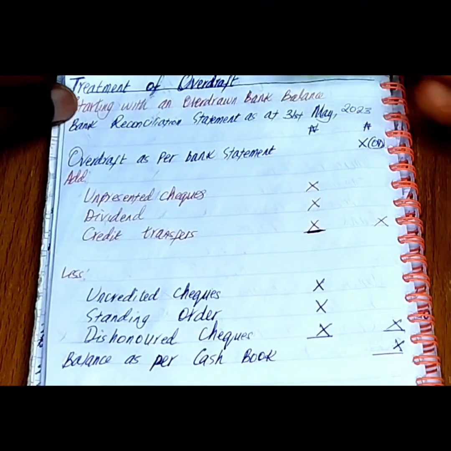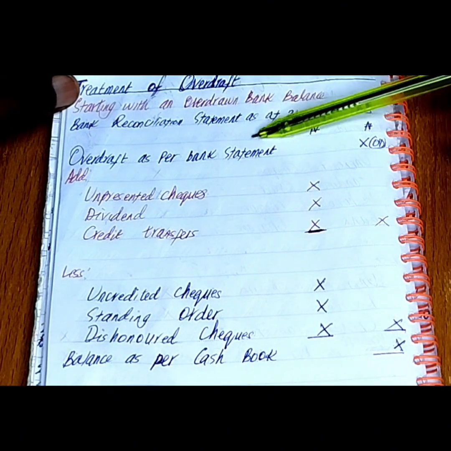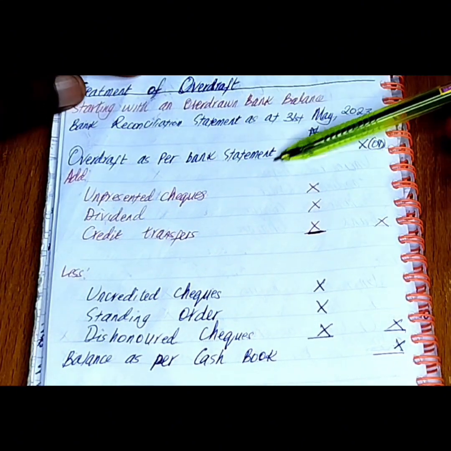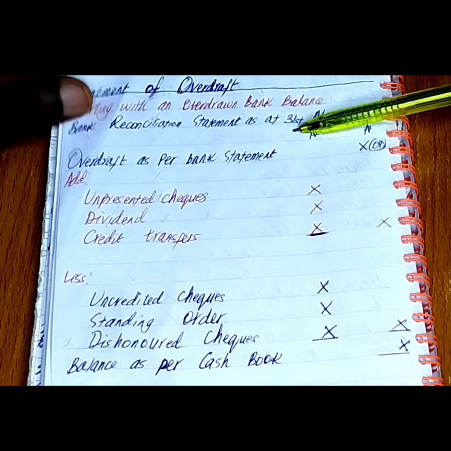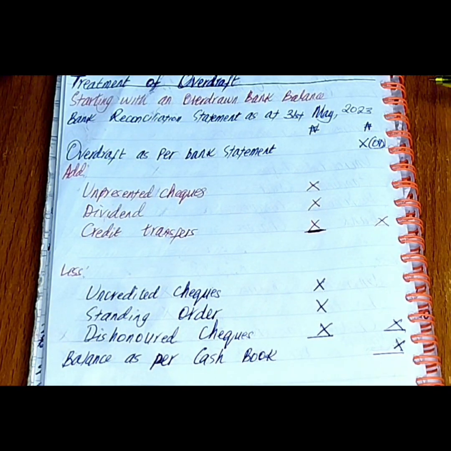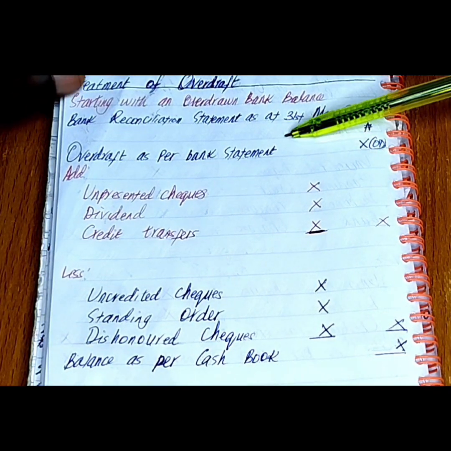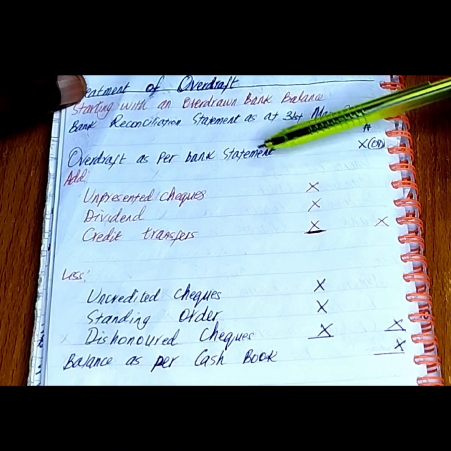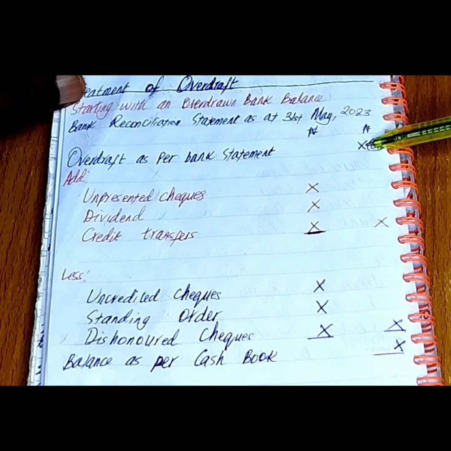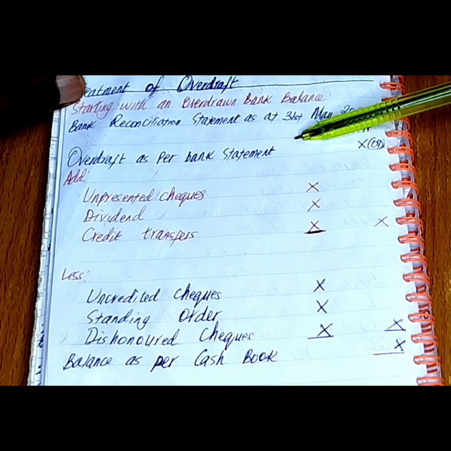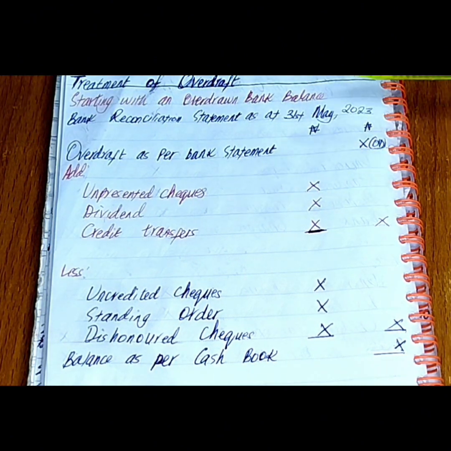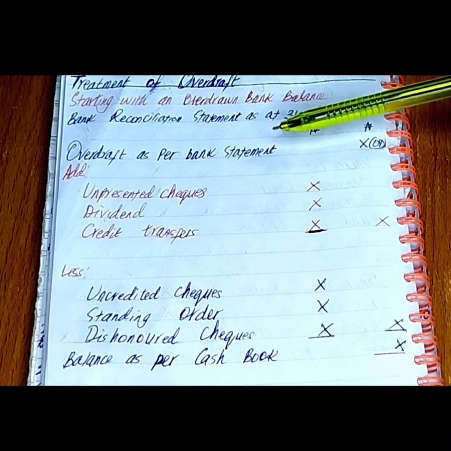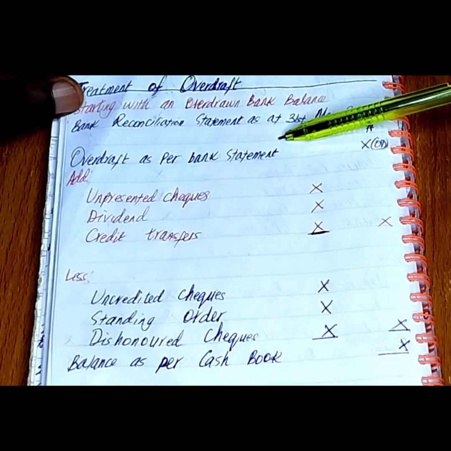It is not compulsory for you to start with overdraft as per cash book. You can start with overdraft as per bank statement. This is especially in a situation where you are not given the value of the overdraft as per cash book, where you are given just the value of the overdraft as per bank statement. Or you may decide to begin with overdraft as per bank statement, even though you have been given the value of the overdraft as per cash book.